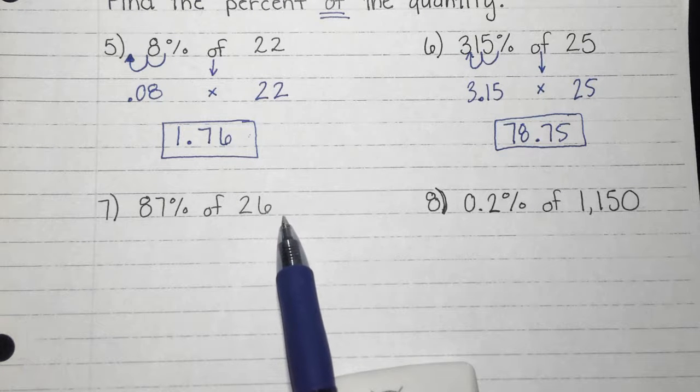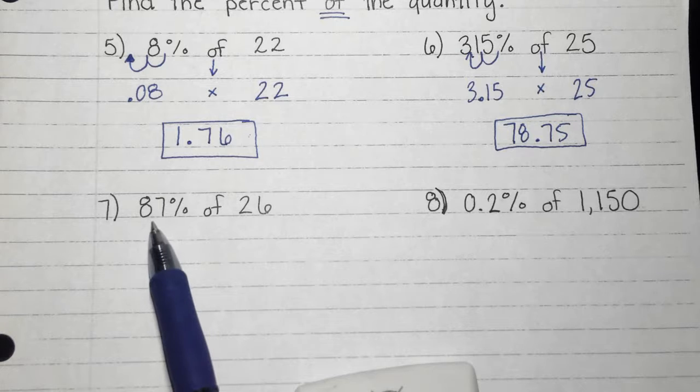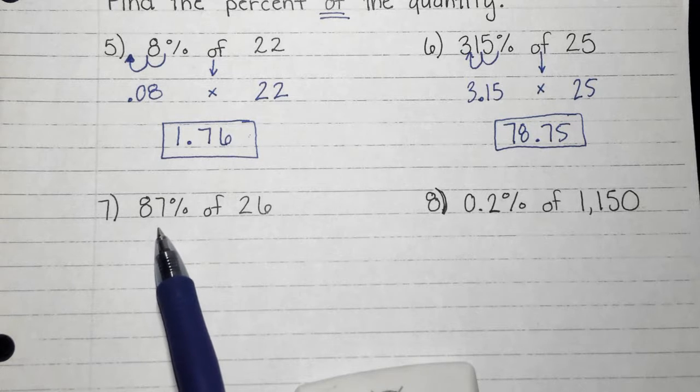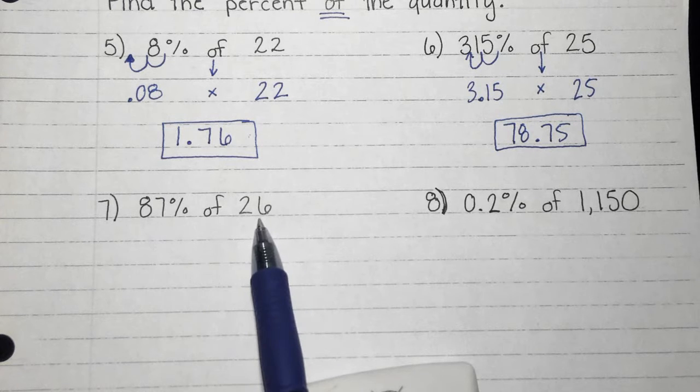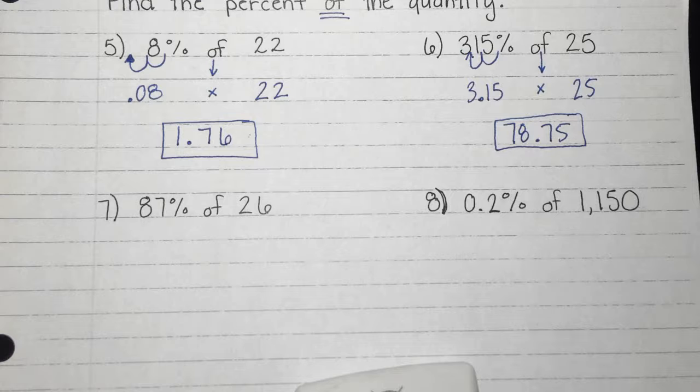Does that make sense? 87% is part of something, so it's going to be smaller than 26. Now, is it going to be a lot smaller than 26 or just a little bit smaller? A little bit, because if I have 87%, is that almost all of it? Yes. So it's going to be close to 26, but still smaller. Abby Faith, did you have a question?